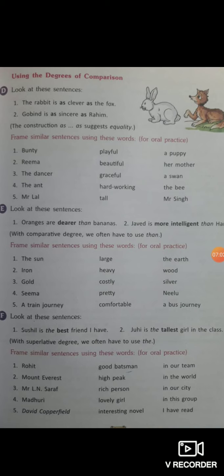Right? Now let's frame the sentences using these words again for oral practice. Bunty, playful, a puppy. So how could we form a sentence like this? Correct. Bunty is as playful as a puppy. Rima is as beautiful as her mother. The dancer is as graceful as a swan.